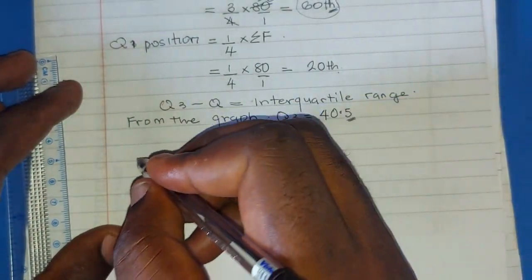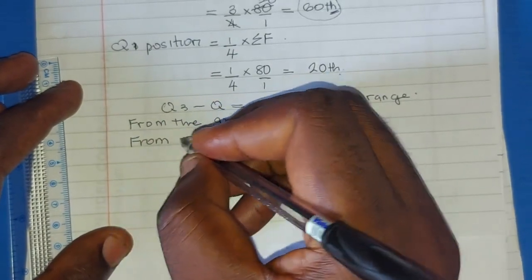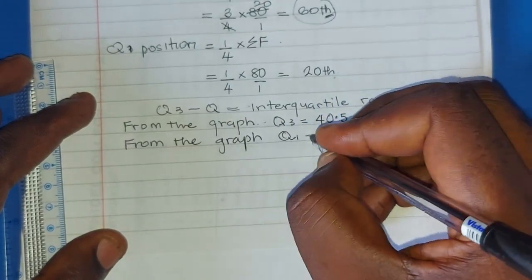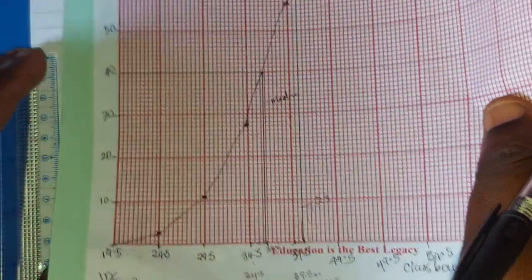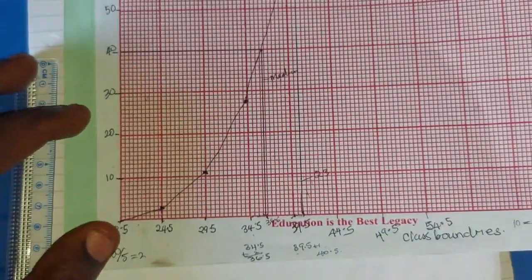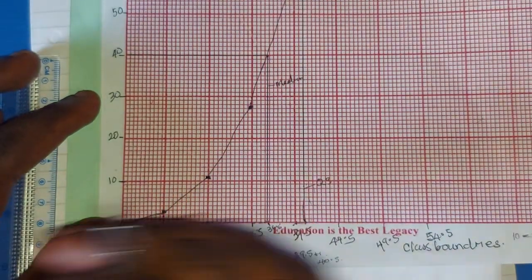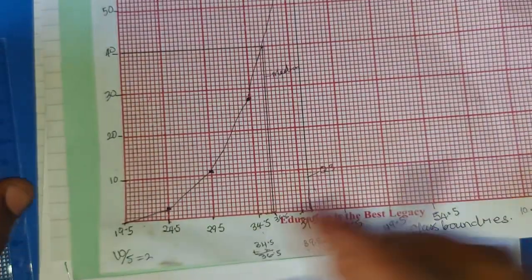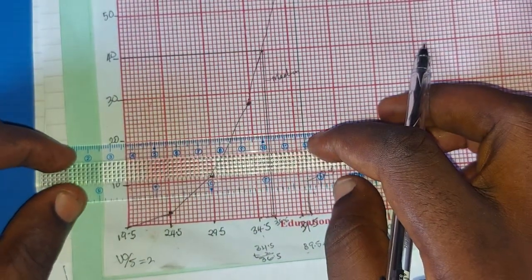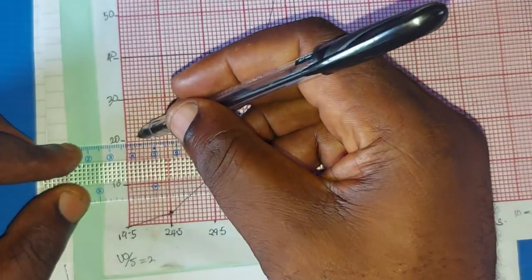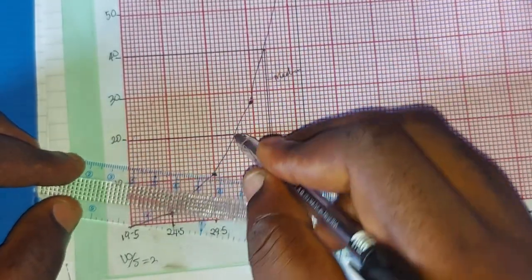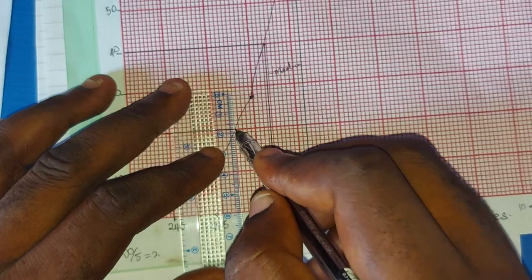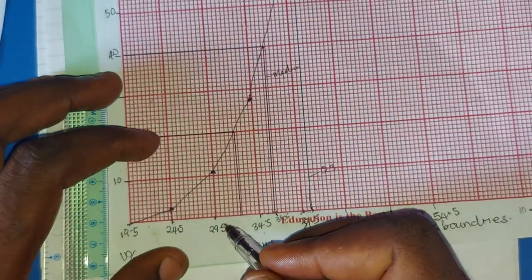Now let's locate Q1 from the graph. You go to the 20th position on the cumulative frequency axis, that's 20. Once it touches the ogive, then you trace down.